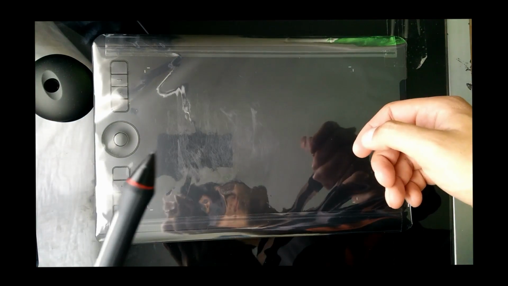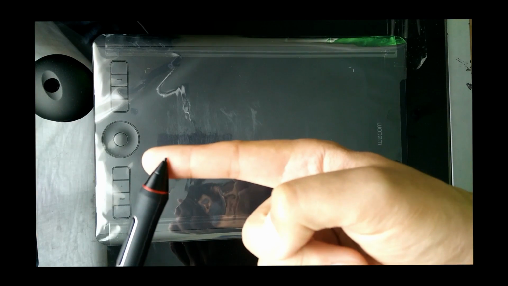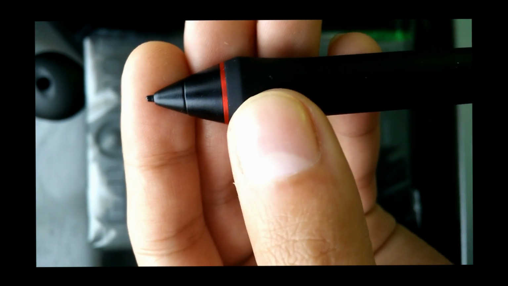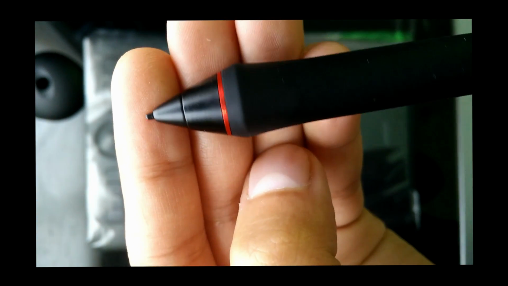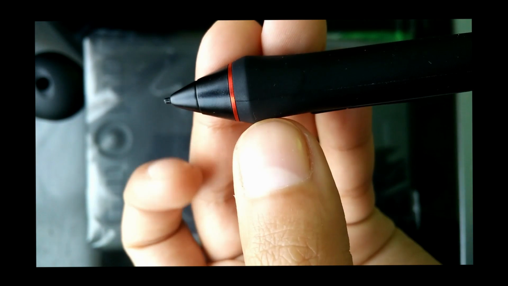Just a quick advice that I forgot to mention about the tablet. Maybe you have some trouble with the nib of the pen, or you want to save some bucks in order to not buy another nib.